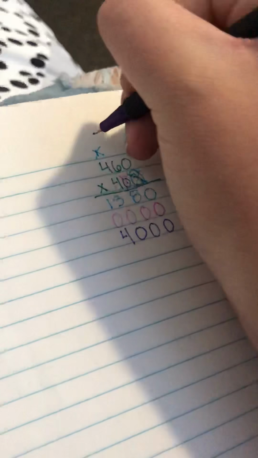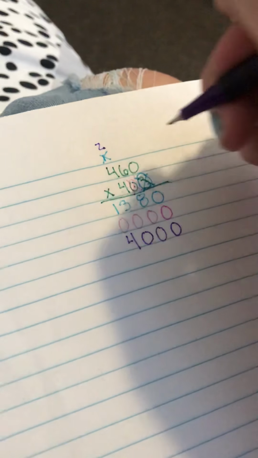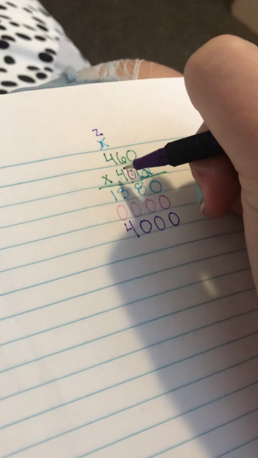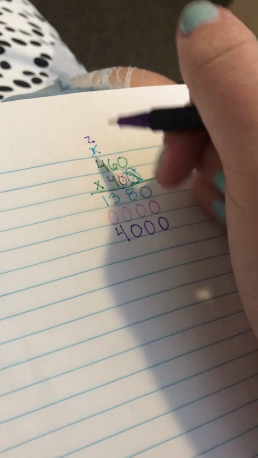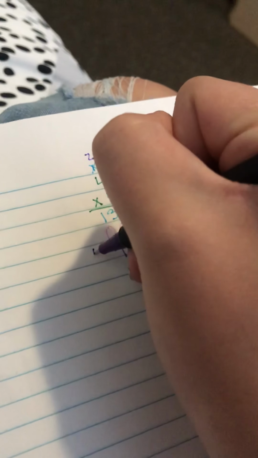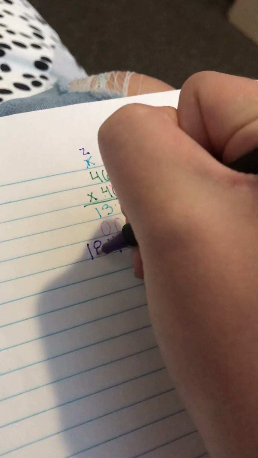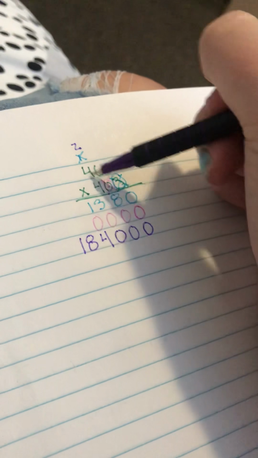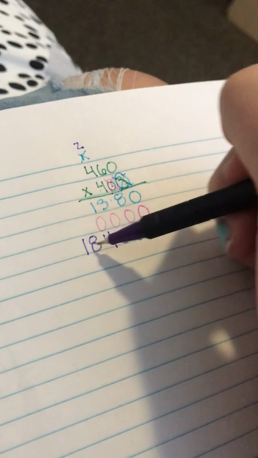4 times 6 is 24. So I'm going to write the 4 and carry the 2. Now, 4 times 4 is 16, plus 2 is 18. So now we don't have another place to carry it over, so you just write the number right here.